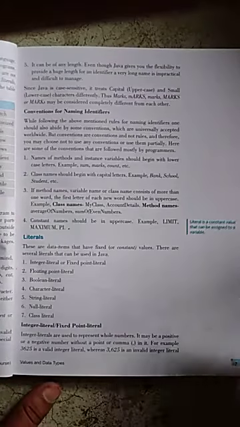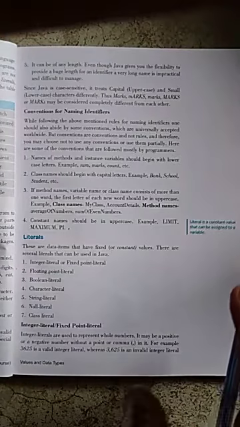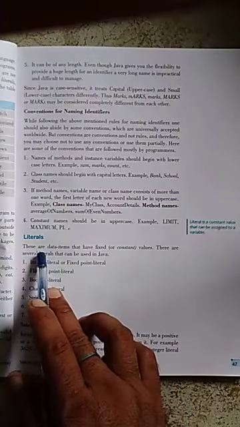In our previous class, we discussed Unicodes, character sets, identifiers, and the keywords of Java. Today, we are going to discuss literals. What are literals? My dear students, literals are nothing but a constant value, a fixed value. It will not change at all. These are data items that have fixed or constant value. Fixed means it will not change.